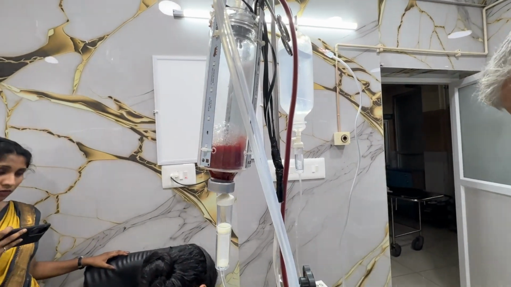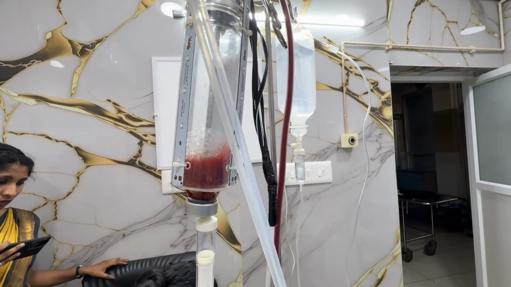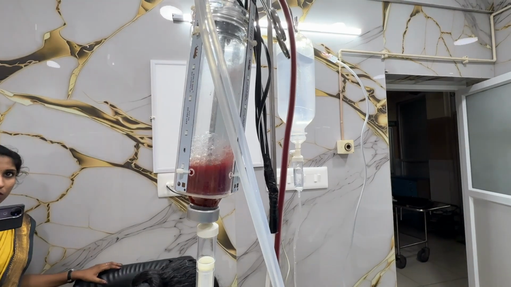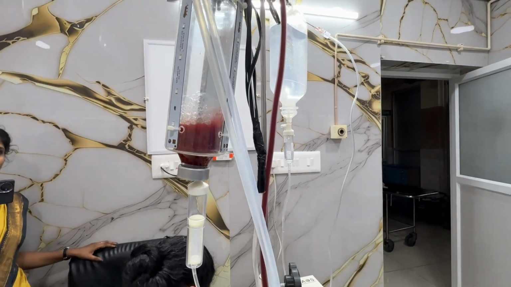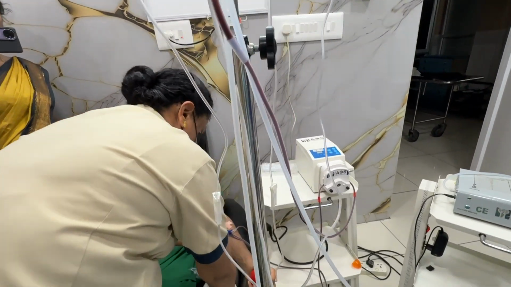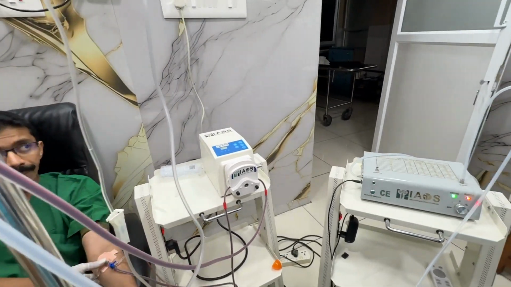Ozonization oxygenates the blood, and we can see the difference in color even in this view, where the blood color from the tubing and the bottle are different. The bottle is brighter red as compared to the tubing, which is darker venous blood.